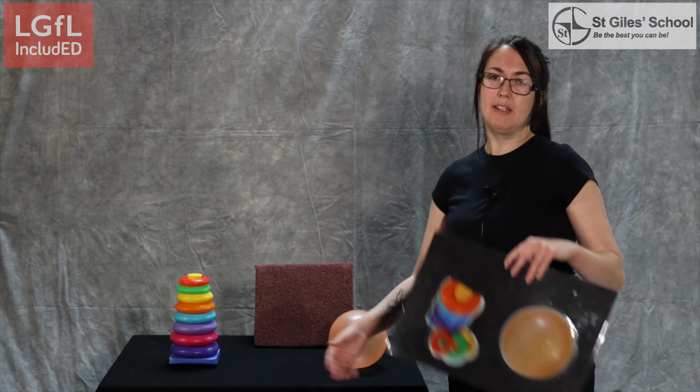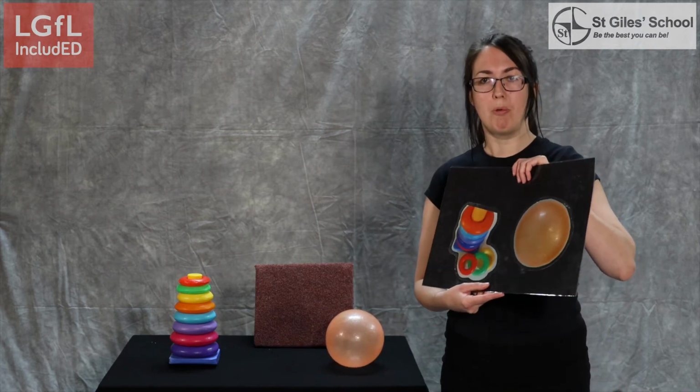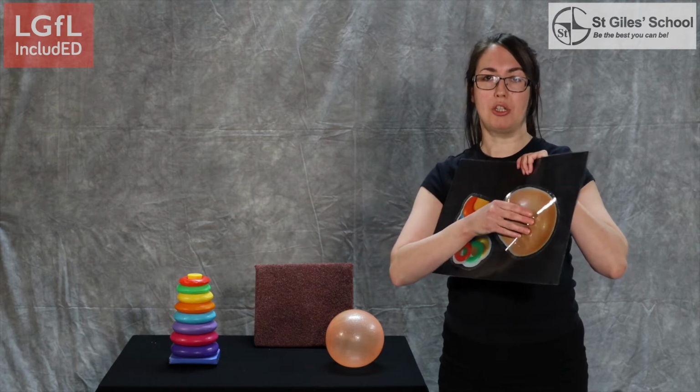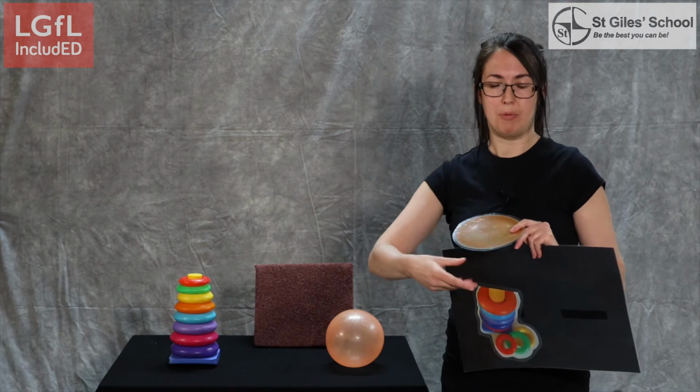Moving on from this, you could use picture exchange. Now this is where your child will make the choice by actually removing the picture and giving it to you, and you give the object back.